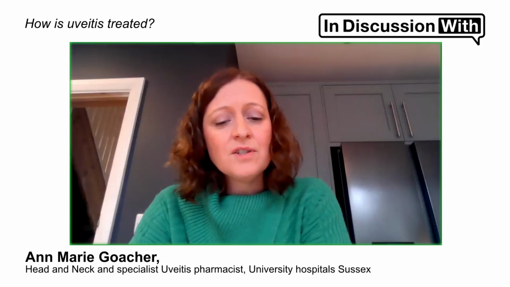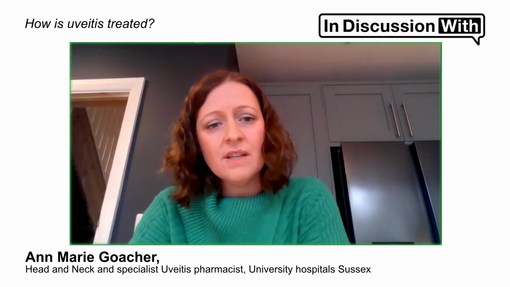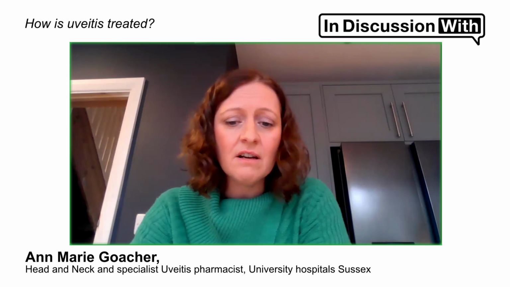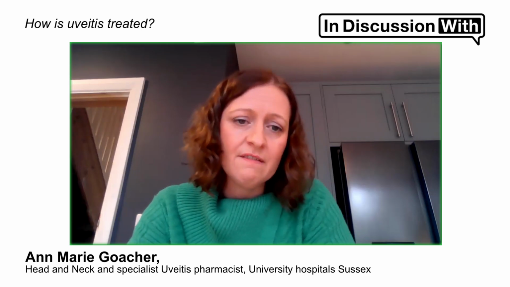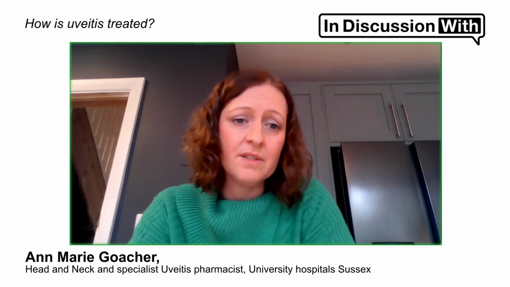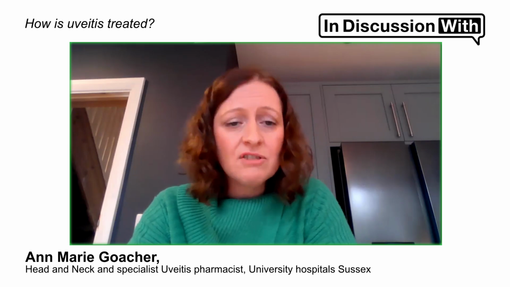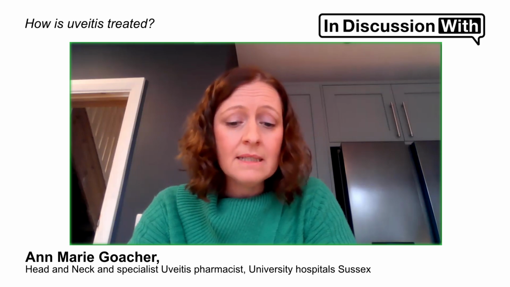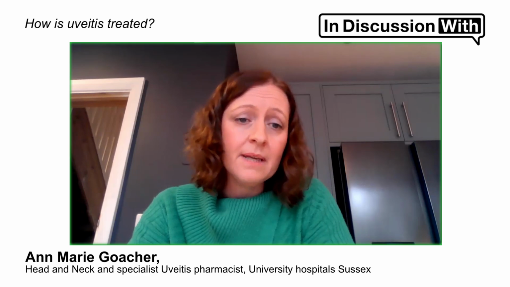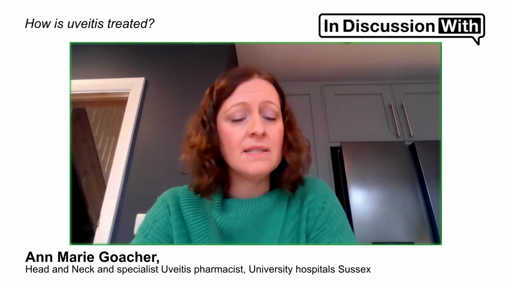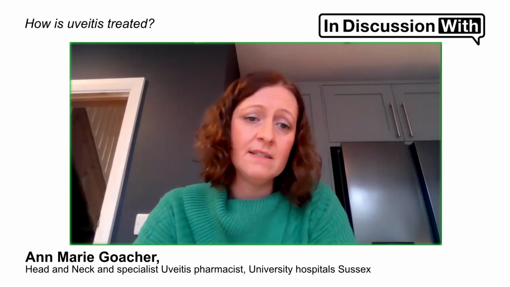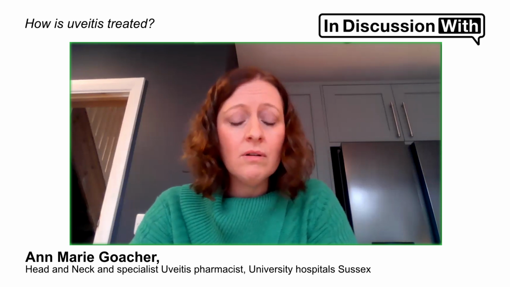And what is the normal treatment for uveitis? So the treatment is dependent on what part of the eye is affected. So there's lots of subtypes of uveitis, but generally they're grouped into what part of the eye is affected. So you can have anterior uveitis, which affects the front of the eye, and that's generally treated with steroid or anti-inflammatory drops. So a topical treatment. But then you have uveitis that affects the middle, so intermediate uveitis or posterior uveitis affecting the back of the eye. You can also get panuveitis, which affects the entire eye, but all needs to be treated.